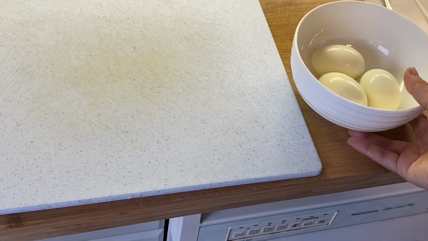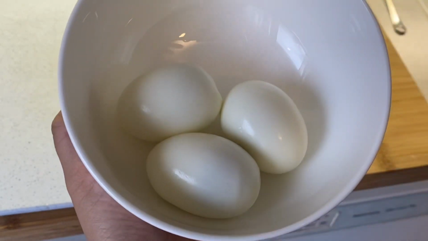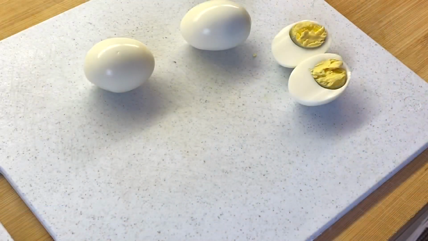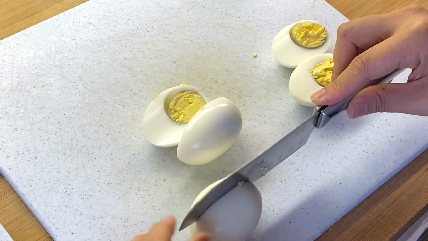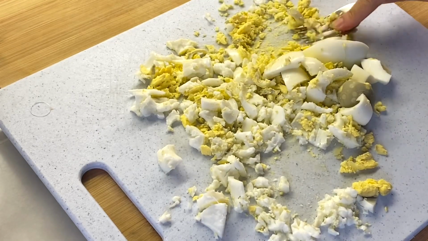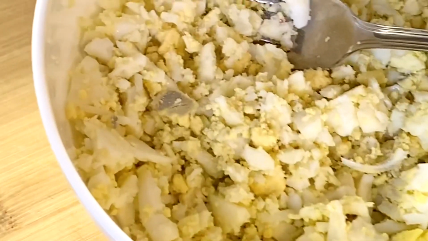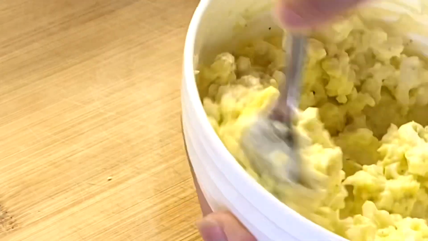My favorite sandwich has to be the egg sandwich because I love eggs. So I'm going to be using 3 hard-boiled eggs and cut them into 2 slices, and after that mash them with your fork and just keep making it into smaller pieces. Just like the previous tuna sandwich, I'm going to be using mayonnaise, salt, and a little bit of pepper.